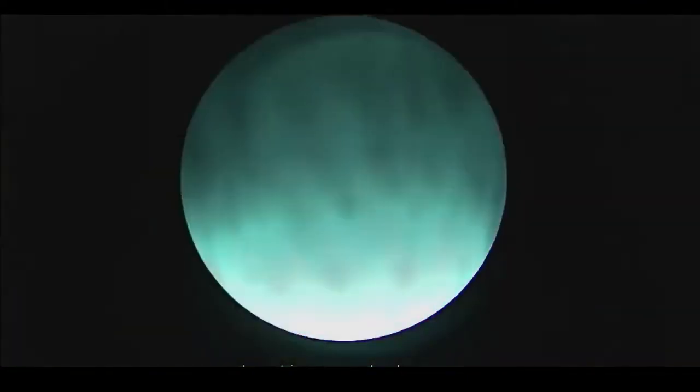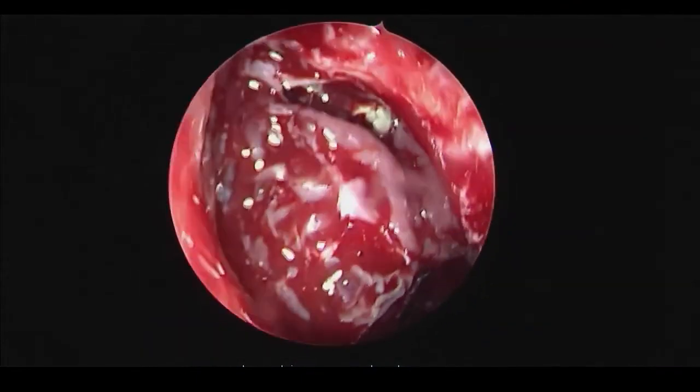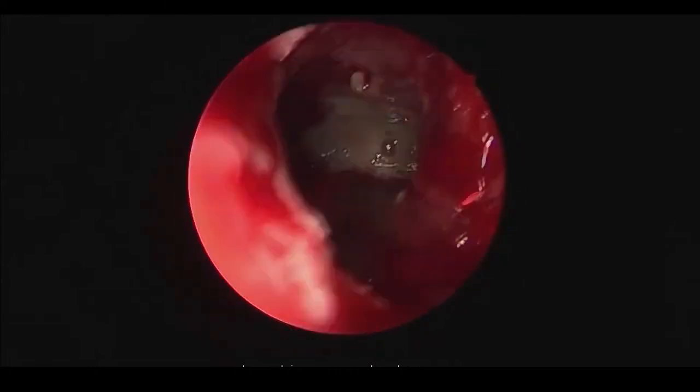Hydrodebrider. Keep optimizing your field with the marrow cell. We have changed to 70 degree now to show you something. See the interior of the maxillary sinus?